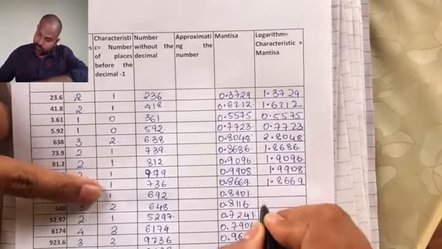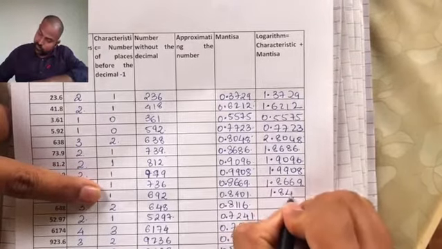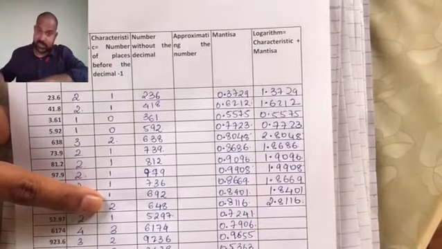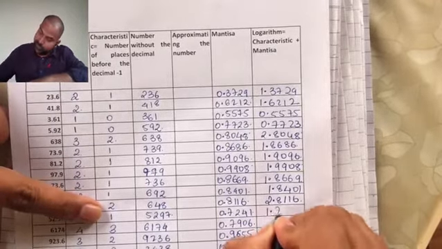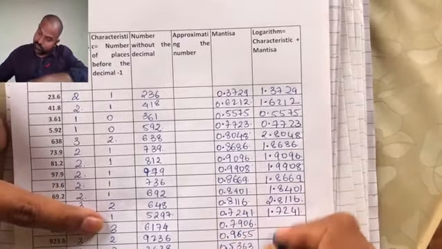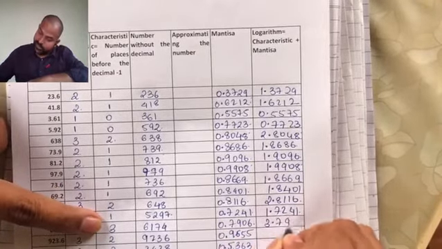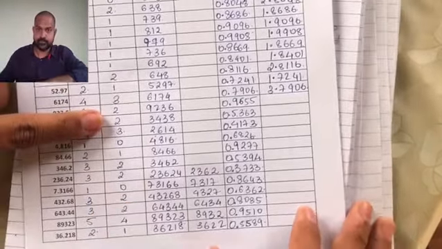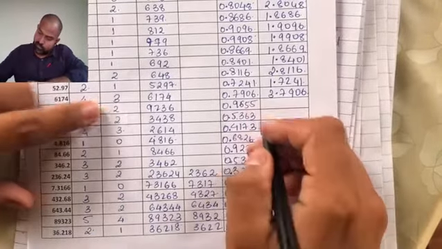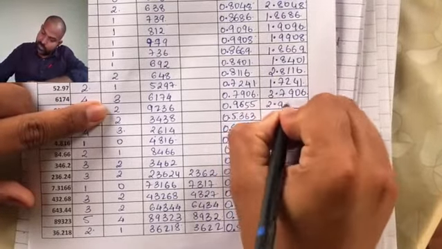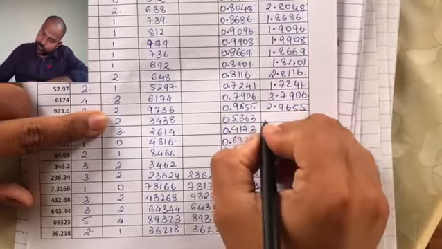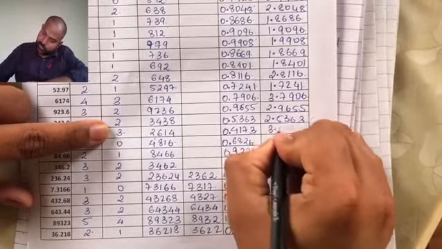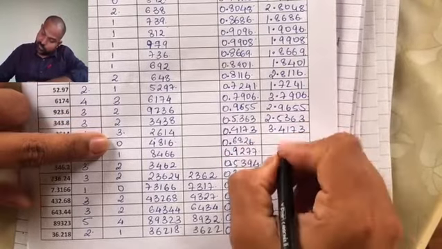This is going to be 1.8669. This is going to be 1.8401. This is going to be 2.8116. This is going to be 1.7241. This is going to be 3.7906. Then this is going to be 2.9655. This is going to be 2.5363. This is going to be 3.4173.